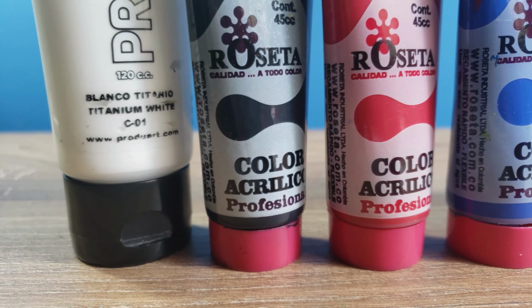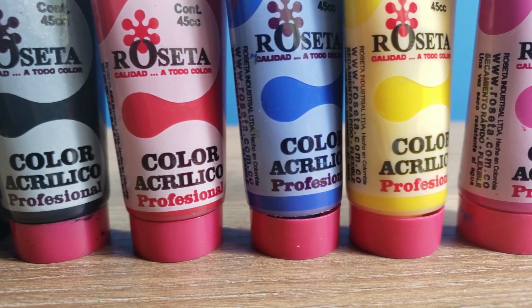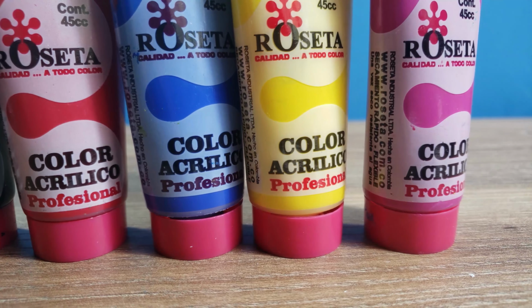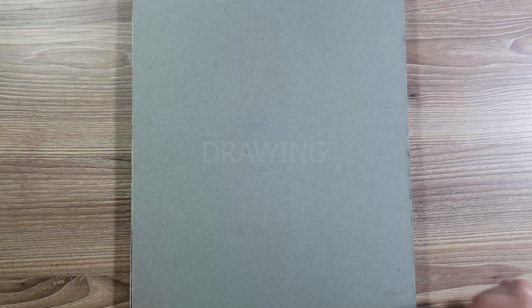I normally use a good acrylic paint brand, although this is possibly not the best option for professional artists. And over here you can see the colors that I use as base all the time. Titanium white, black, fire red, cerulean blue, cadmium yellow, and magenta.